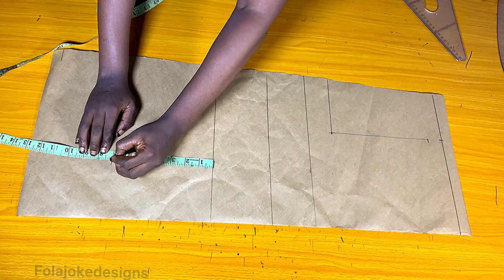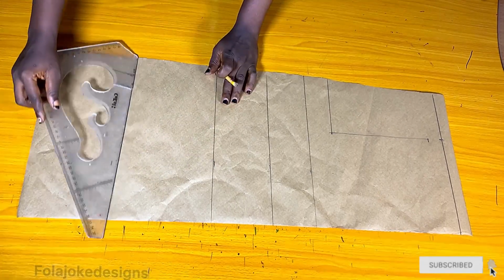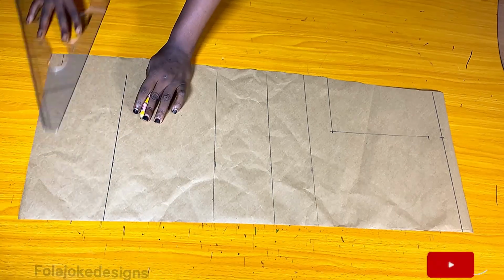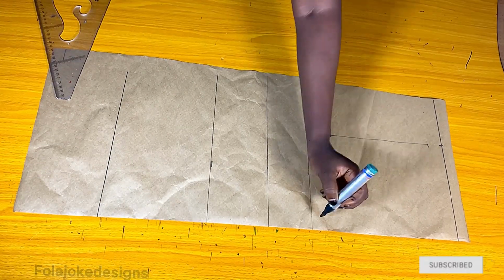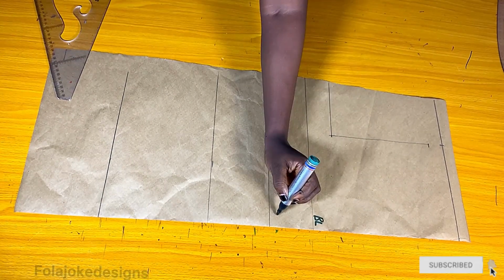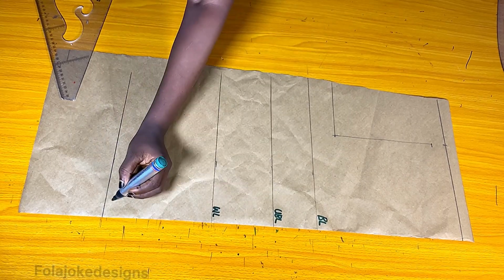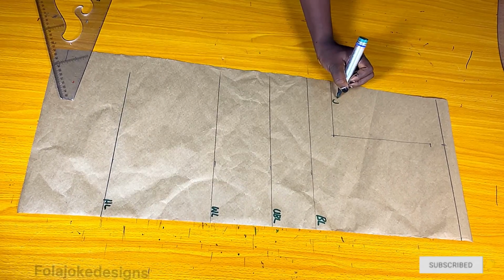After that, I'm going to come down by 7 inches from the waistline, which means I minus 3 inches from my waist to hip length. My waist to hip length is 9 inches minus 3 inches, making 7 inches. After that, I'm going to label the lines: my bust line, under bust line, waistline. I also label that place my hip line.